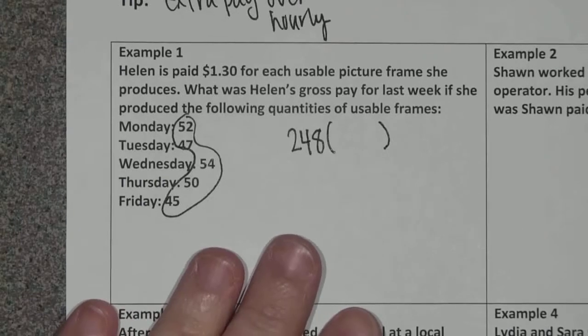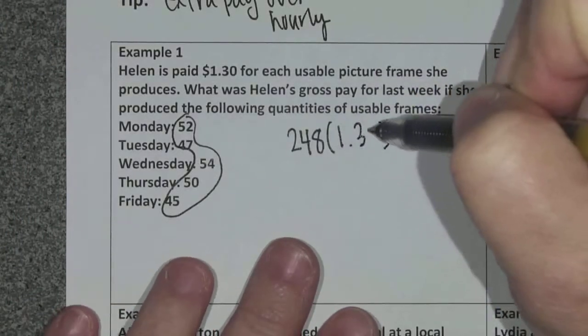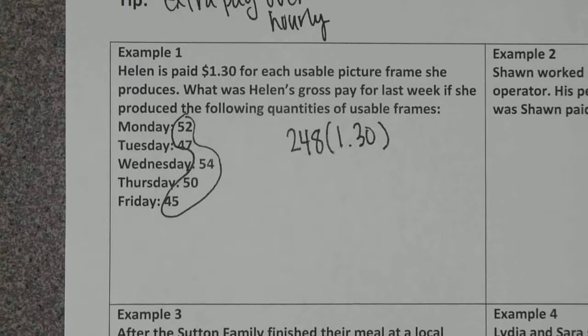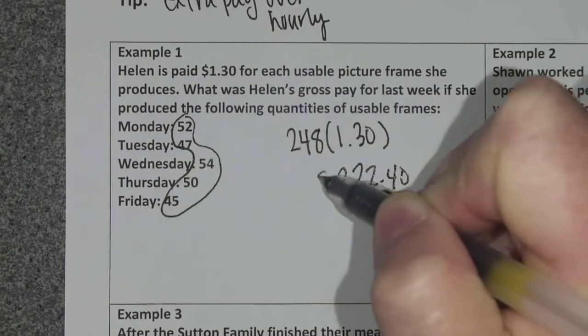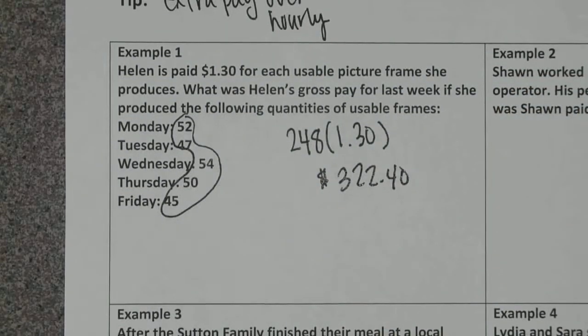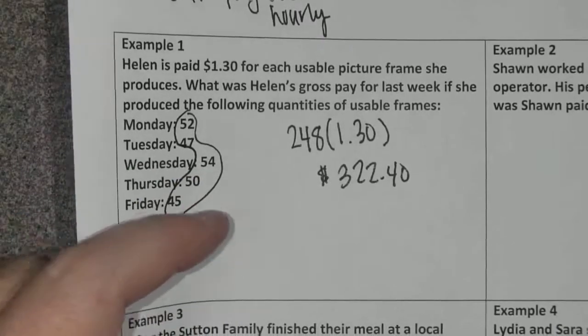She gets paid $1.30 each for them. So we really just have to times 248 by $1.30. And when you did that, what'd you get? 322. And then someone else just verify that so we know we got the right answer. Yeah, thank you. Okay, questions on how we did that? So per item or piece rate is pretty easy to do, right? Figure out how many items they made, pay them according to the price we promised them per item.